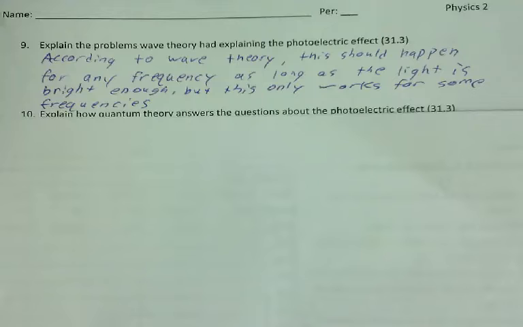Okay? So if you take red light and you shine it on whatever the target was, I think it was sodium, it does not matter how big and how bright that red light is. It's not going to do it ever. But you can have a really dim ultraviolet light and it will work. Or violet and it will work. And that was really bizarre, because energy comes from amplitude, how bright the light is.